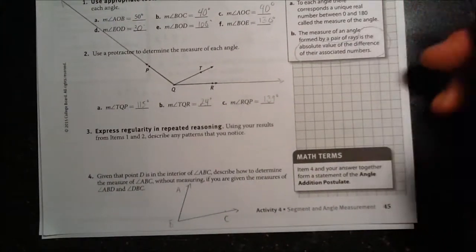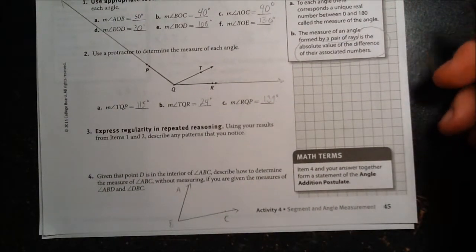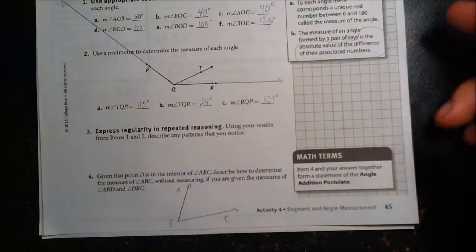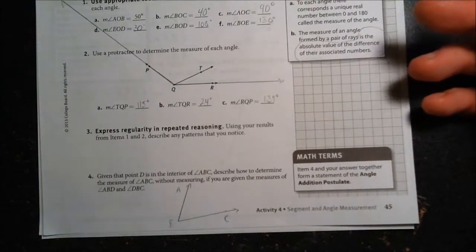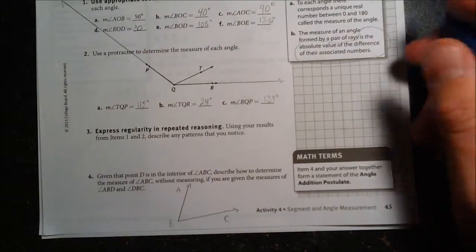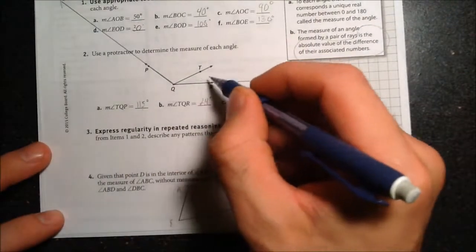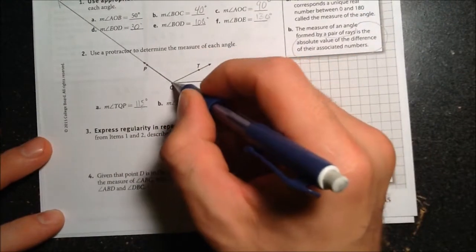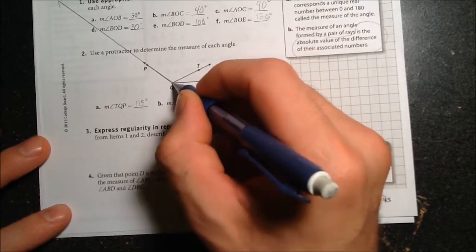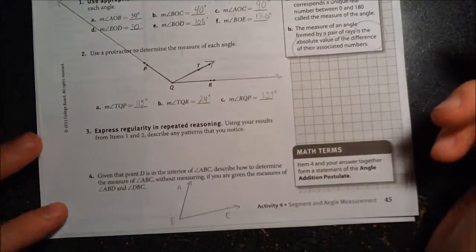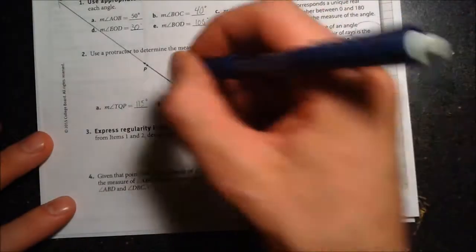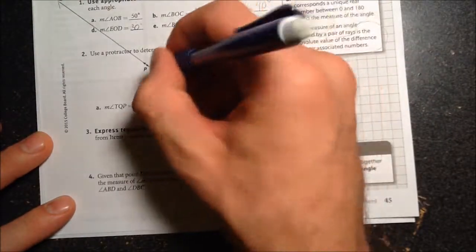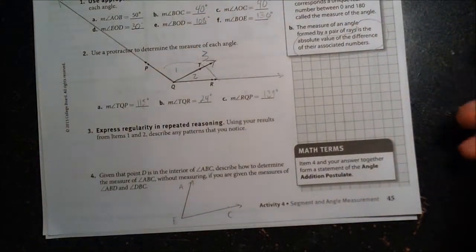Item 3 says, using your results from items 1 and 2, describe any patterns that you notice. Well, this is the exact same pattern that the segments had. When you have an angle with a point in the interior and you create that third ray, there's a total of 1, 2, 3 angles in this diagram.